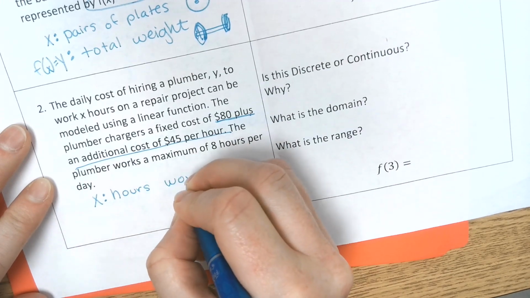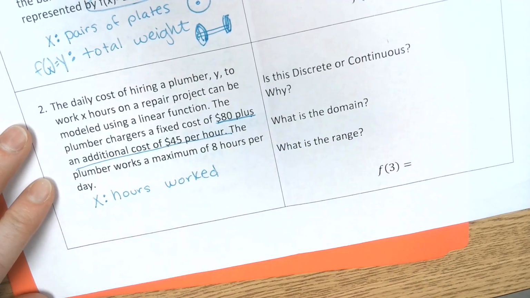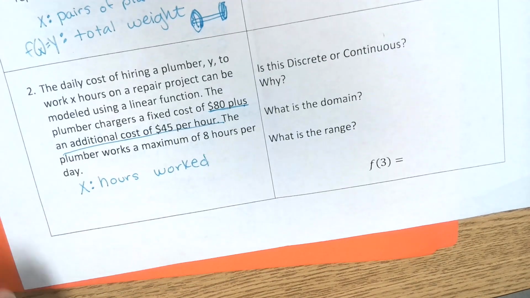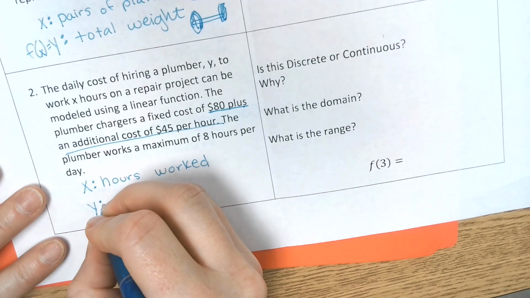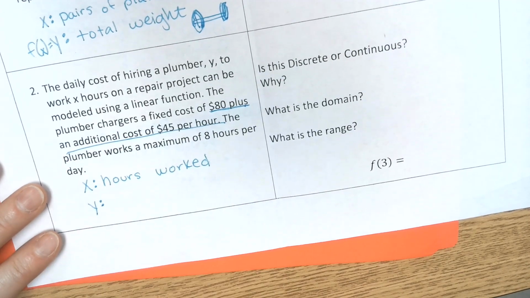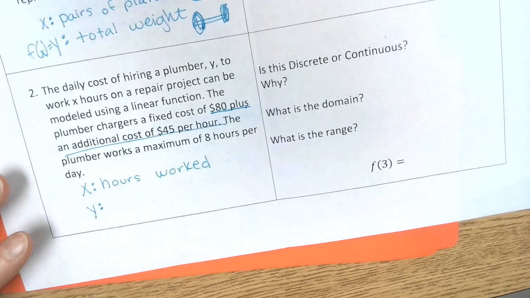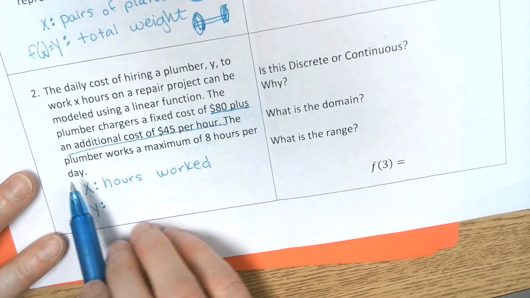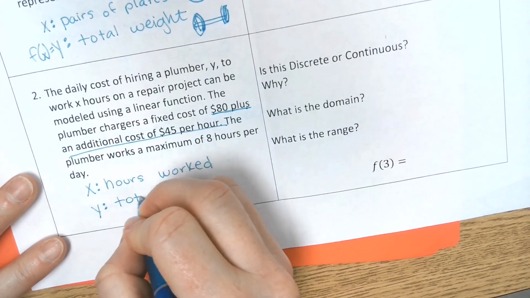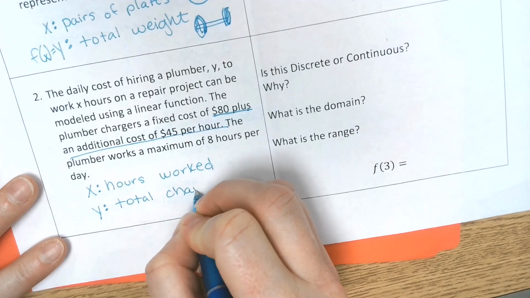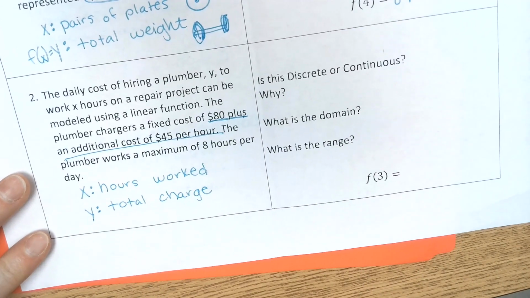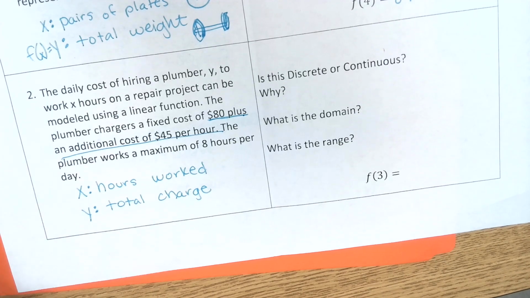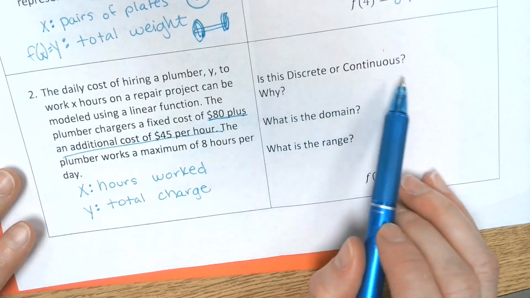Hours worked. And then Y would be the total charge. The plumber charges, right? So total charge. So we've got to know if it's discrete or continuous.